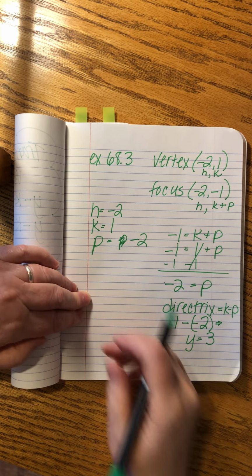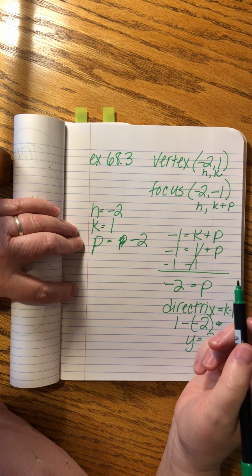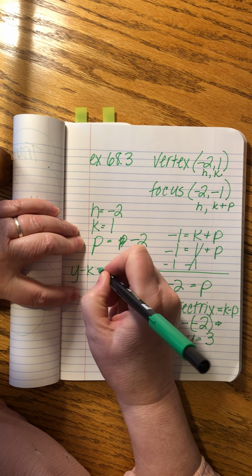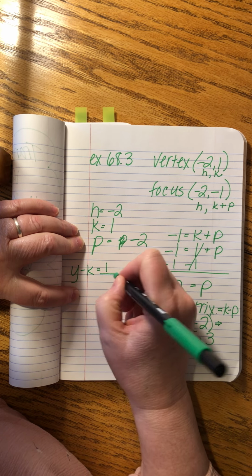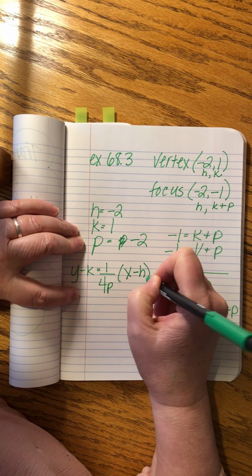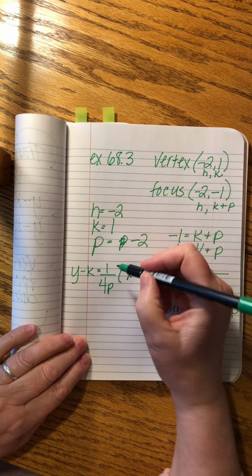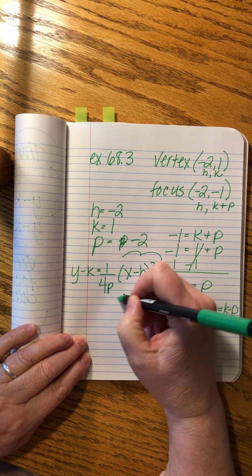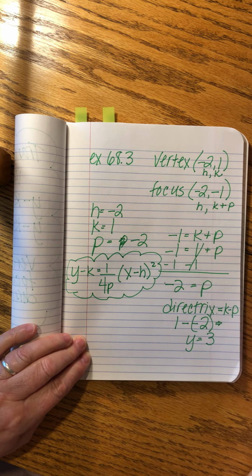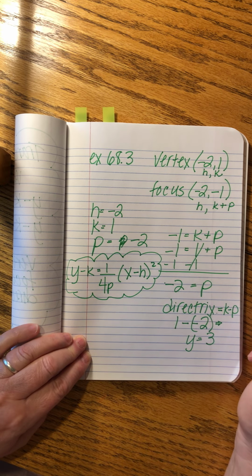So all of this work we've done so far has been to get our variables straightened out, right? And now we're ready to actually do the equation.